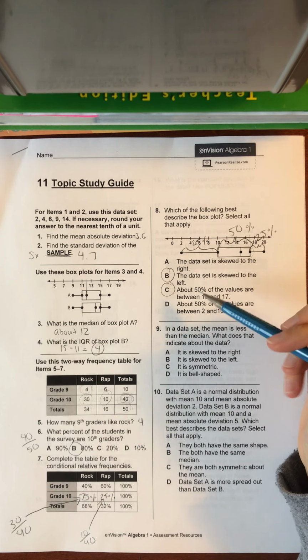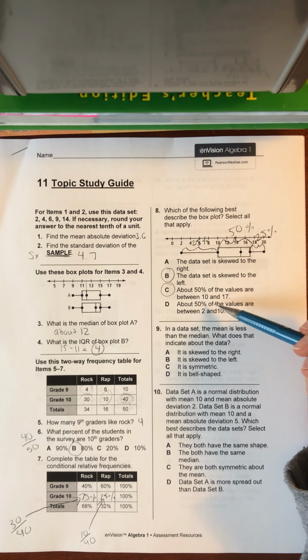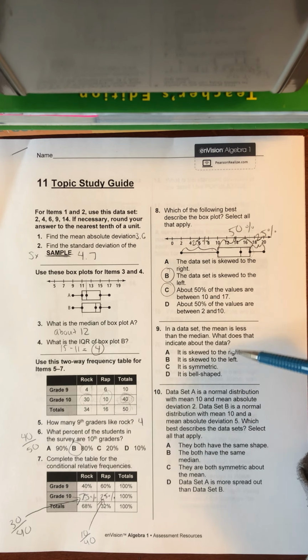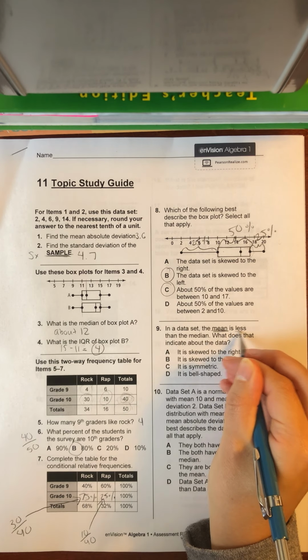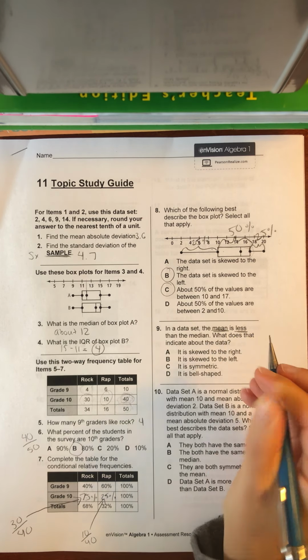Keep that in mind. And then D, about 50% of the values are between 2 and 10. No, that's 25% of the values. So B and C are the answers. Next, in the data set, the mean is less than the median. What does this indicate about the data? If the mean is less than the median, that means it's skewed left.